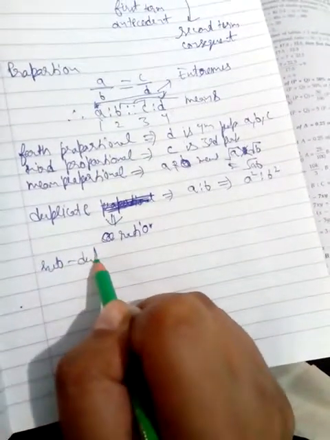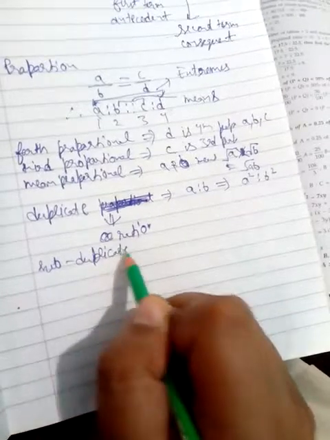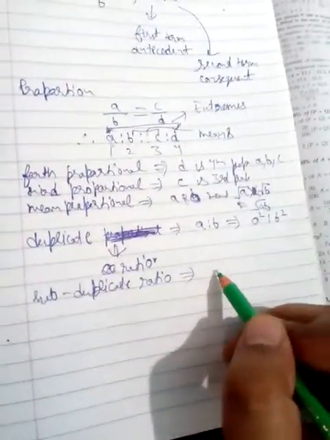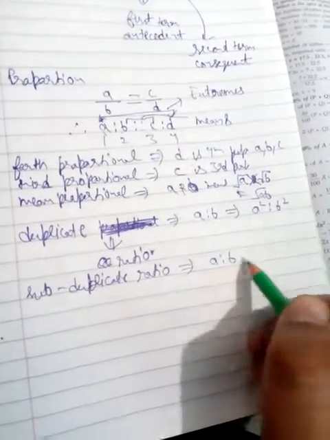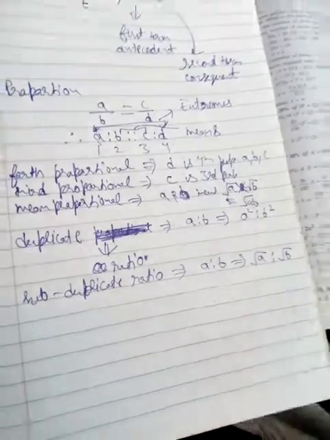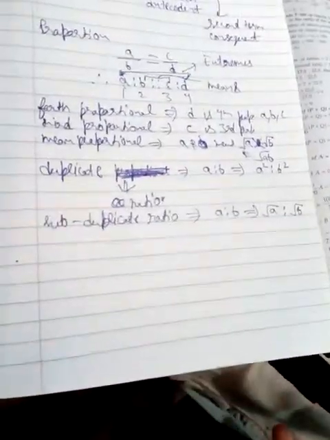Subduplicate ratio. Subduplicate ratio means a ratio b, that means under root a ratio under root b. It is subduplicate.